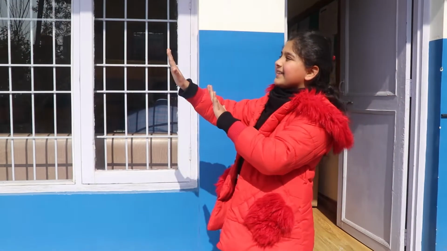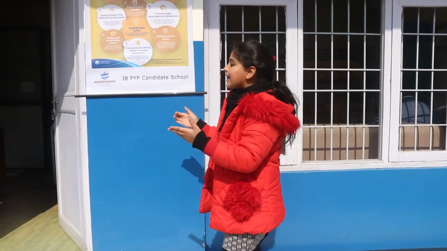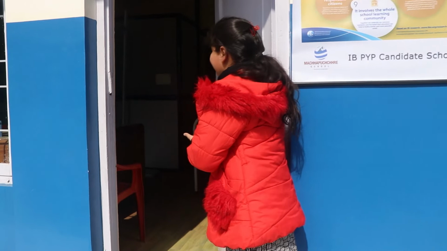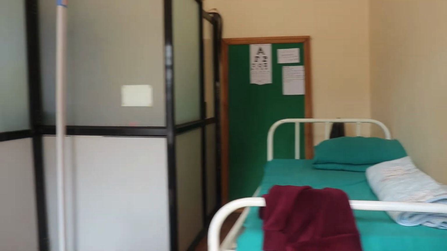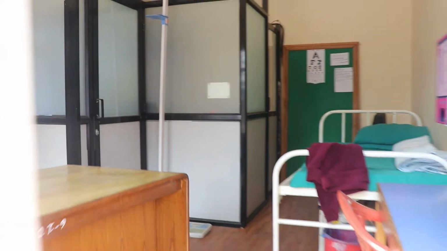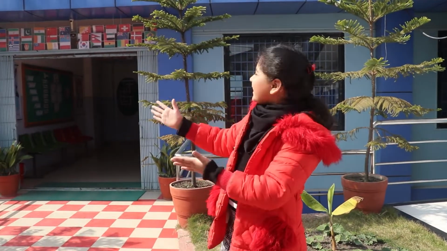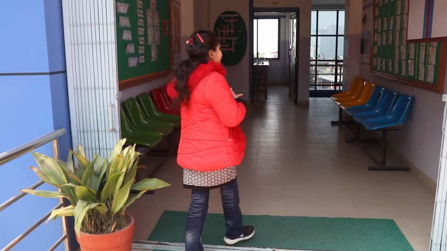Side to this, here is our infirmary office. Here we do our basic treatments of our health. Now, side to this, here is our main entry gate of the building. So let's start from our first stop of the building.